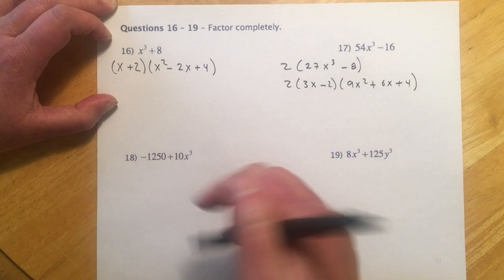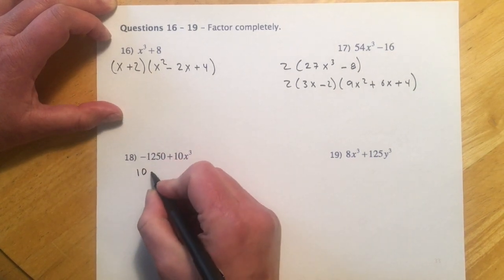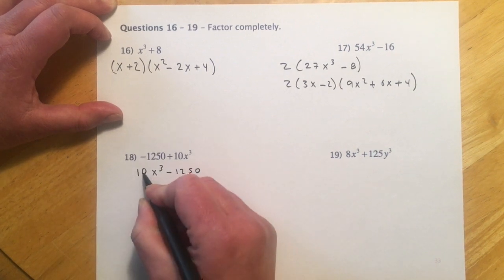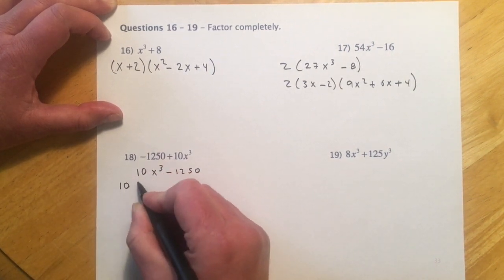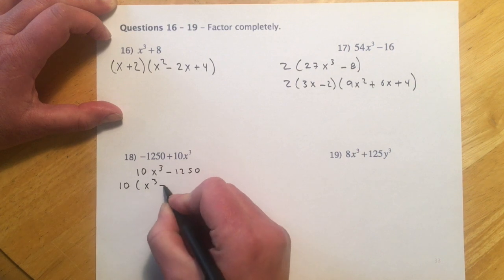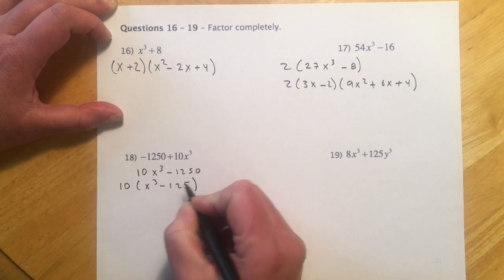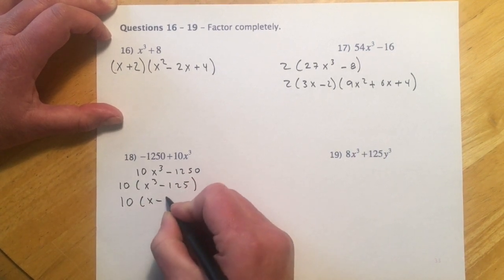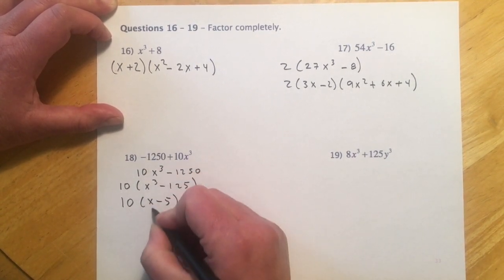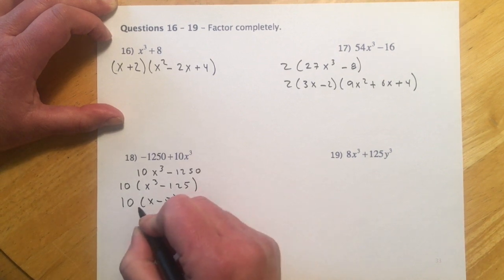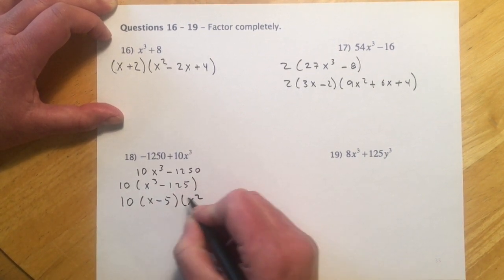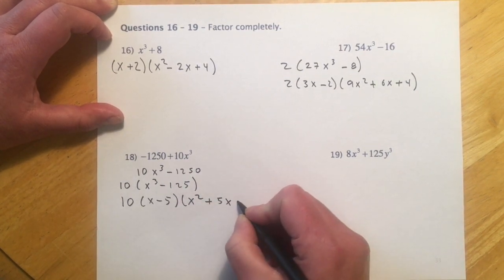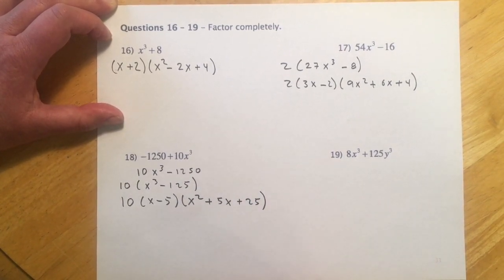This one, that's the one that's written in the funny order, so I'm just going to clean that up, make it x cubed minus 1250, so then I can take a 10 out. That's going to give me x cubed minus 125, and then there's our cube. So 10's going to go there, and then x minus 5, x cubed 125 breaks down to a 5. x times x, x squared, x times 5, plus 5x, and then 5 times 5 for 25.